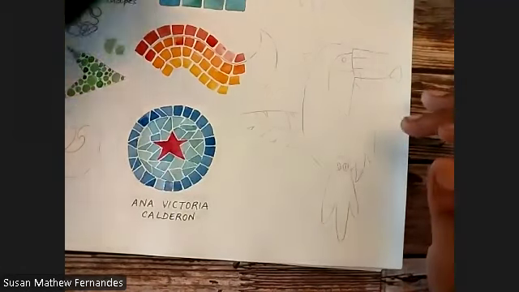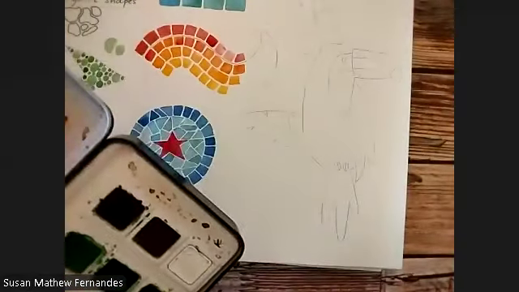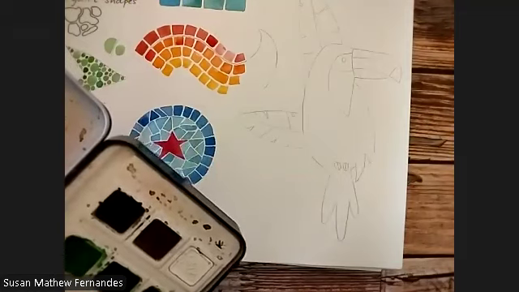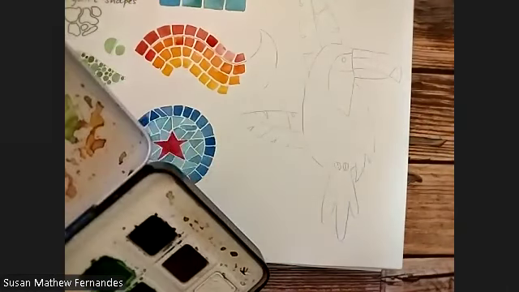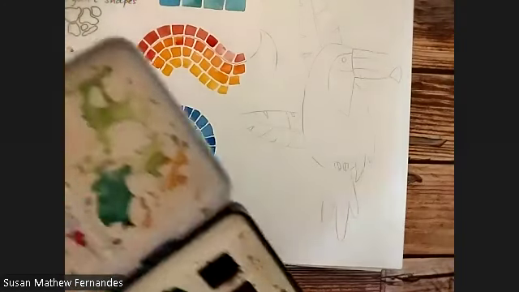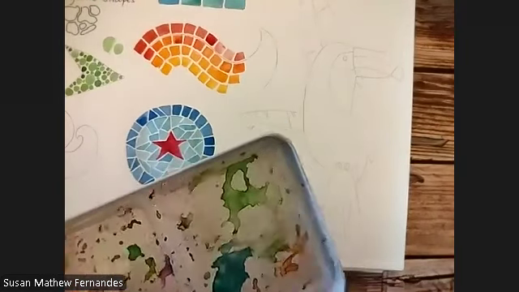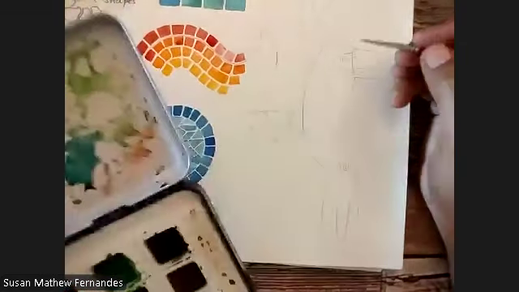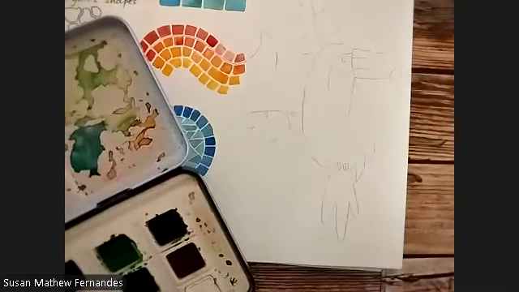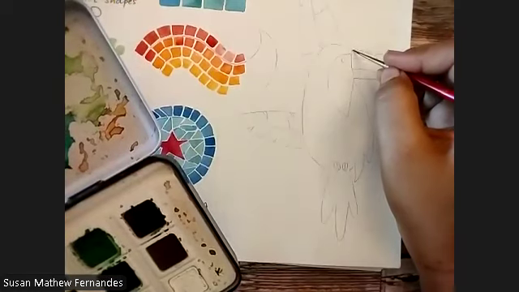Okay. I'll start with the colors I see. We are starting with an orange mixed with scarlet. Orange and scarlet mix. Next one will be just an orange. And the last will be orange and Gamboge. Or maybe only Gamboge also. That's also fine.